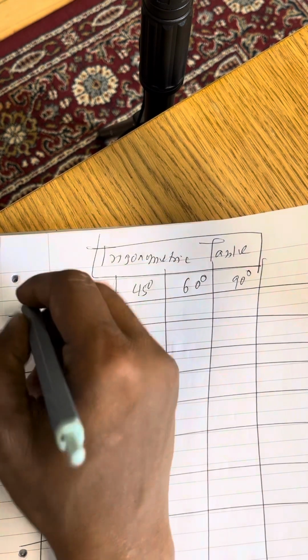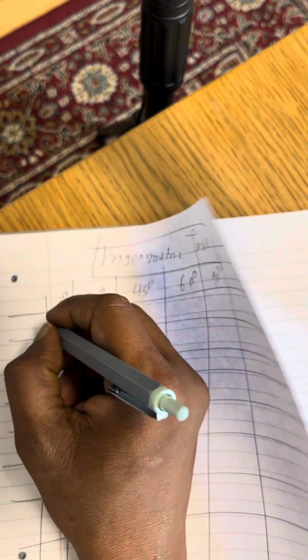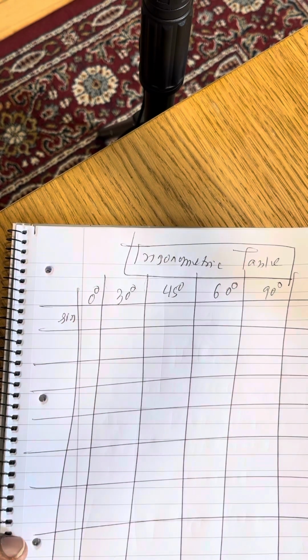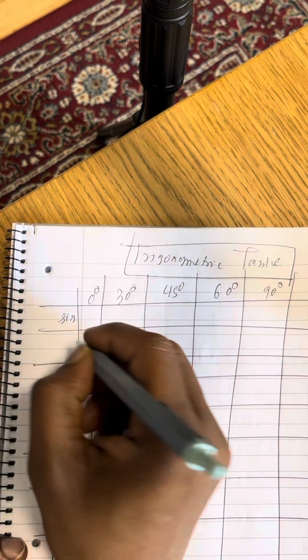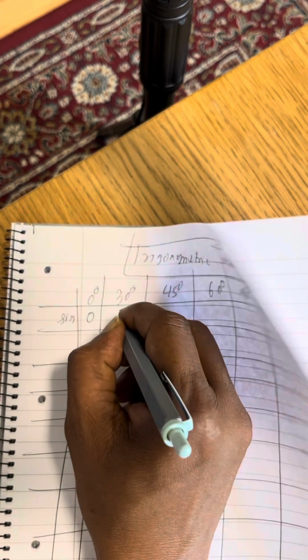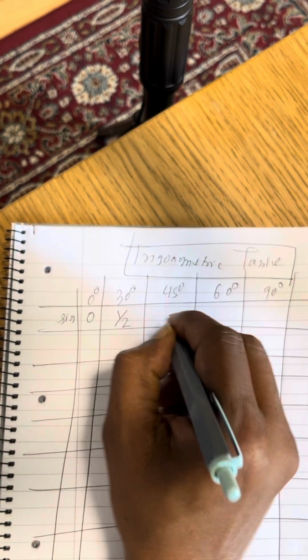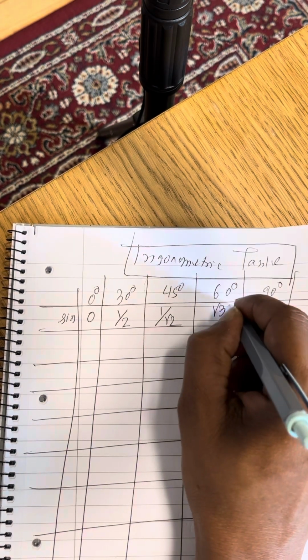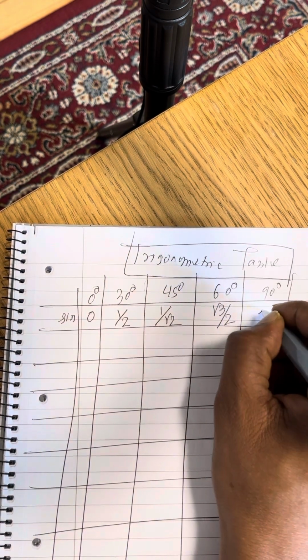And our trigonometric ratio, here we call it sine, okay? Sine 0 is actually 0. Then it's a half, 1 by root 2, root 3 by 2, and 1.